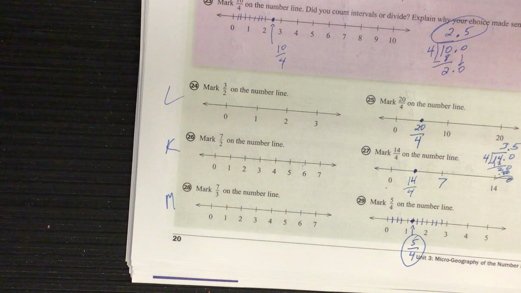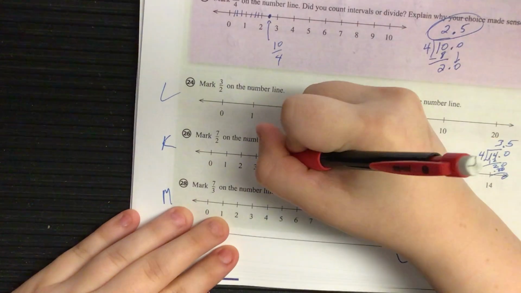Done. So put yours on there. Okay. All right, put 3.5 over at 7. It always happens. Come on, guys. Landon, you got the easiest one. I know, and I'm done.